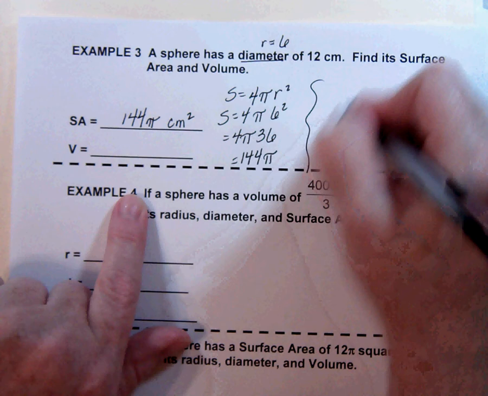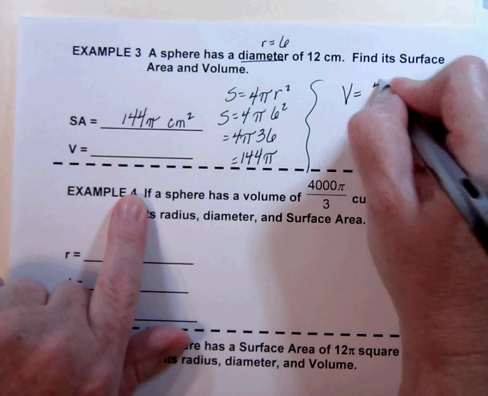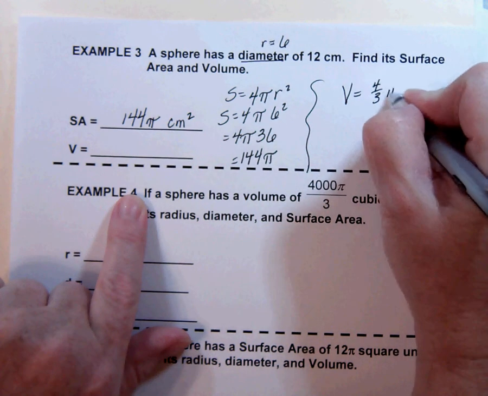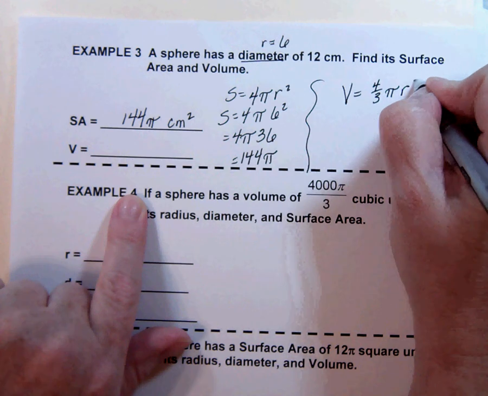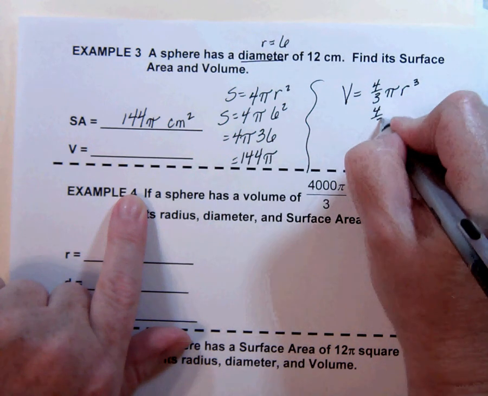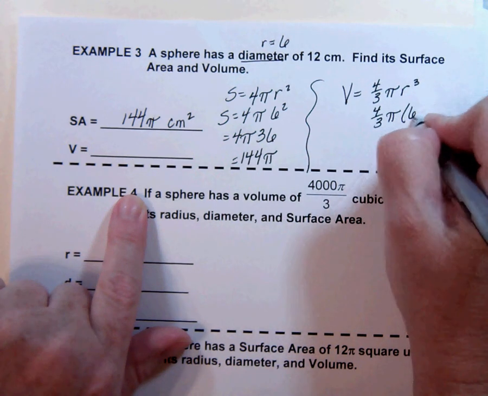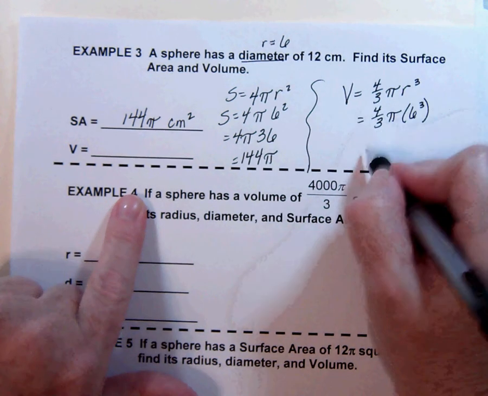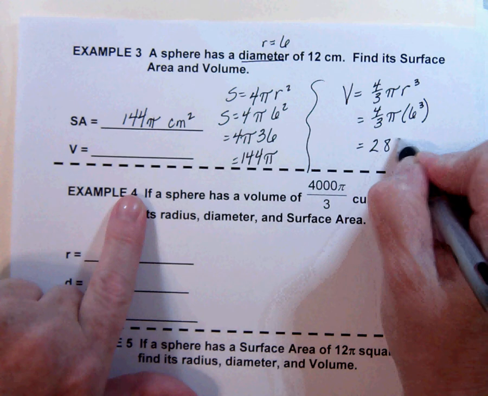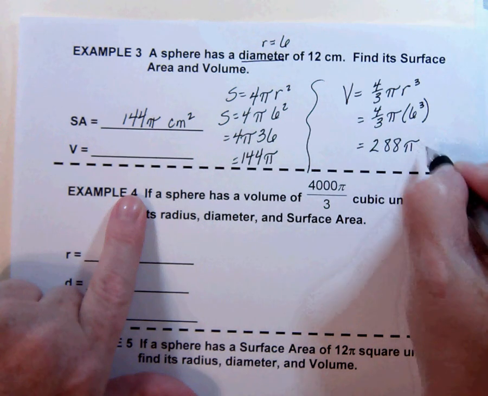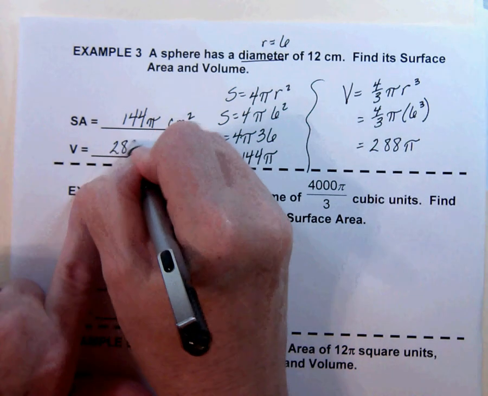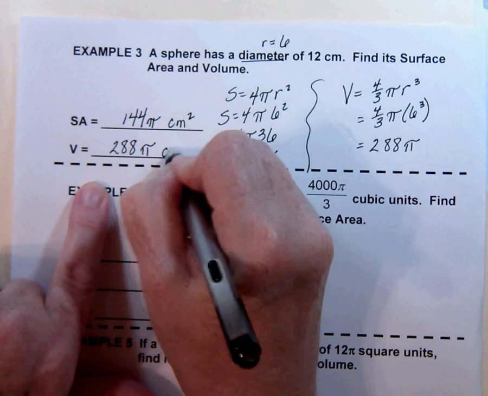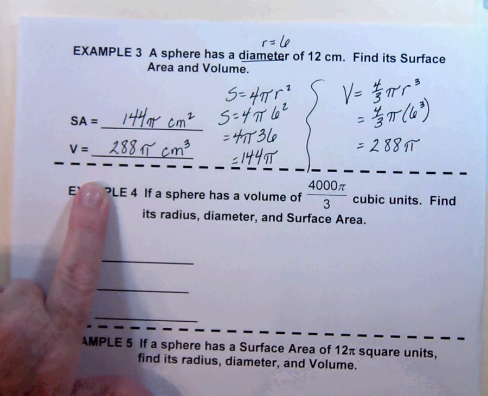Alright, to do the volume, it's 4/3 pi times r cubed. So it's 4/3 times pi times 6 cubed. And really you can put that in the calculator, it'll do it for you. It's 288 pi. Volume is cubic units, so put centimeters cubed.